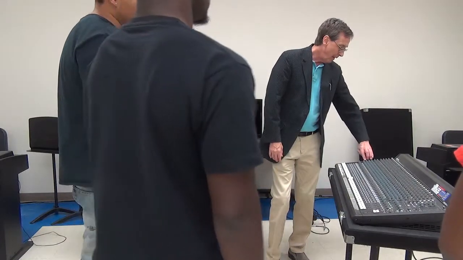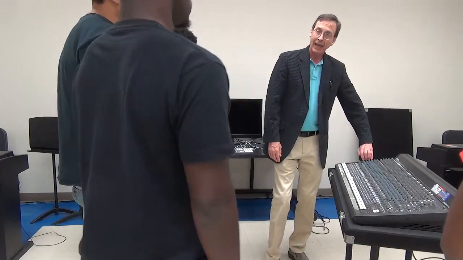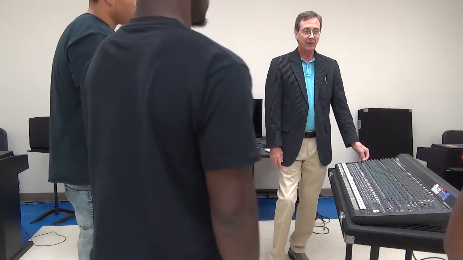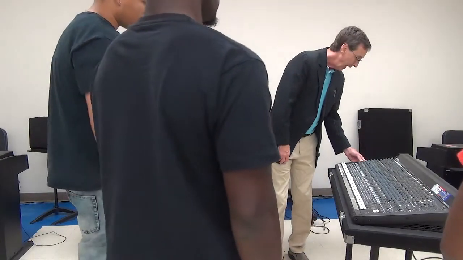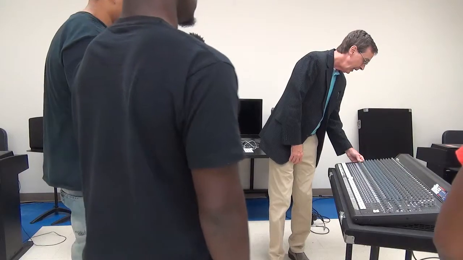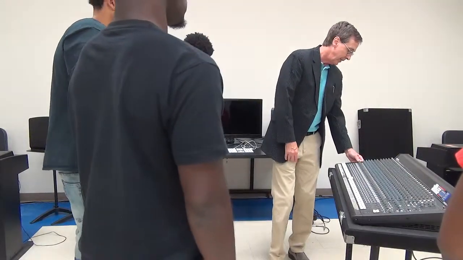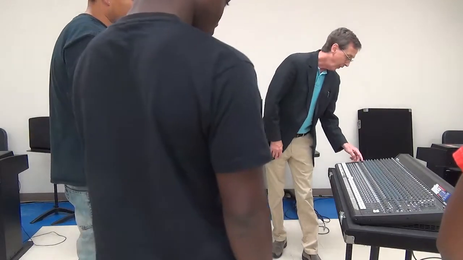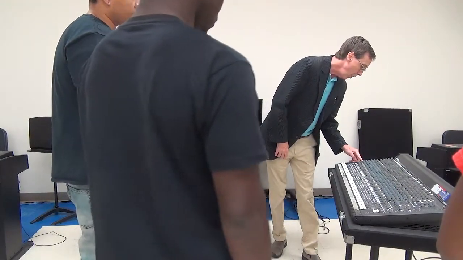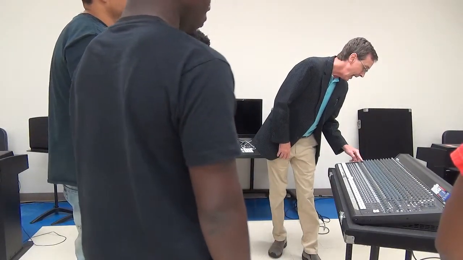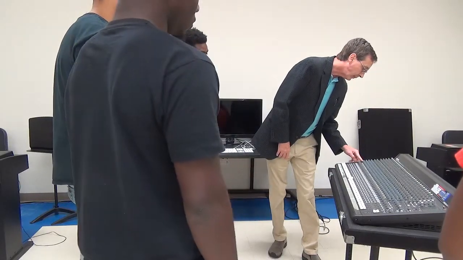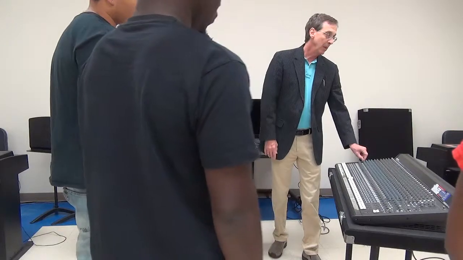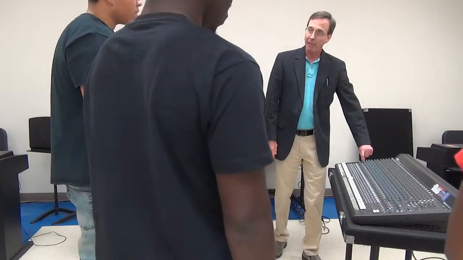Now you also have a 4-band EQ. EQ stands for equalization, and it has a -15 and a +15 range, meaning this first one, the low, is at 80, okay? So you can make that less or make that more.